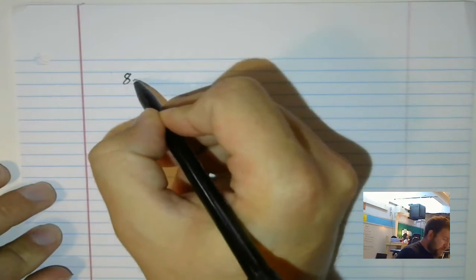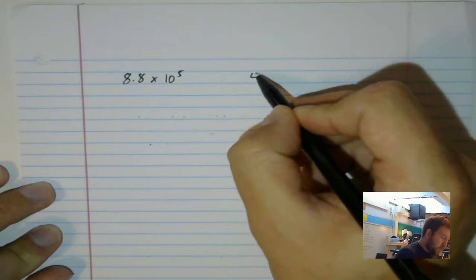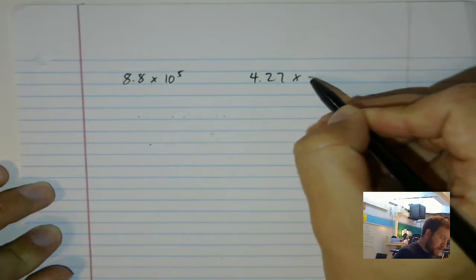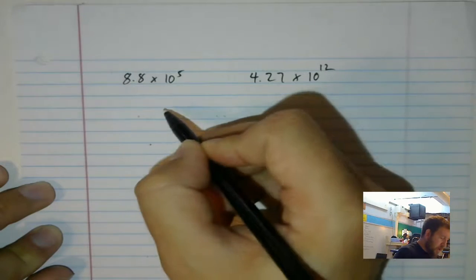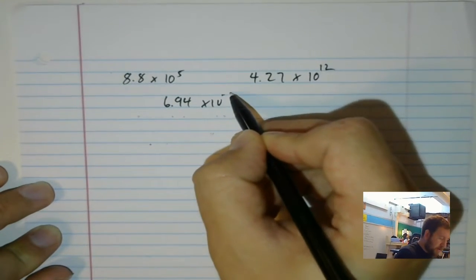Okay, the question is then, if I have a bunch of these numbers in scientific notation, I have 8.8 times 10 to the 5th, I have 4.27 times 10 to the 12th, and I have 6.94 times 10 to the negative 3rd.